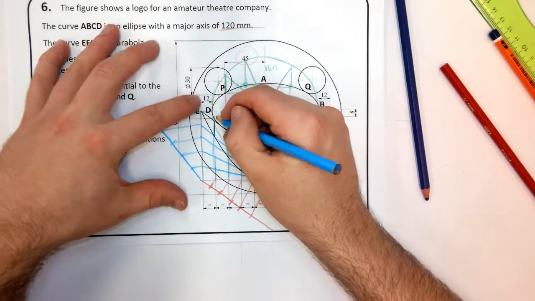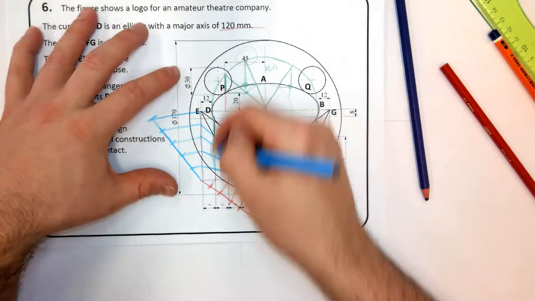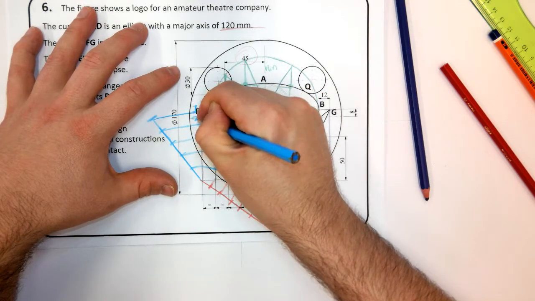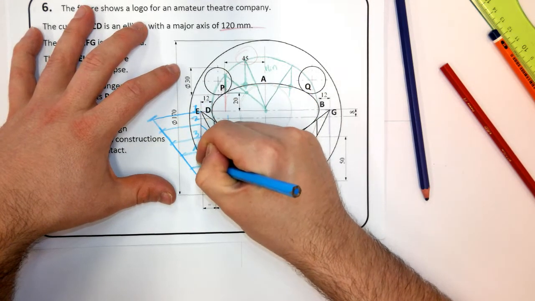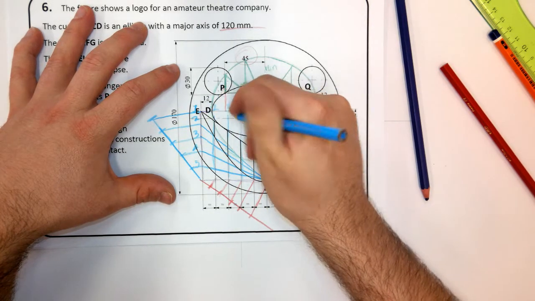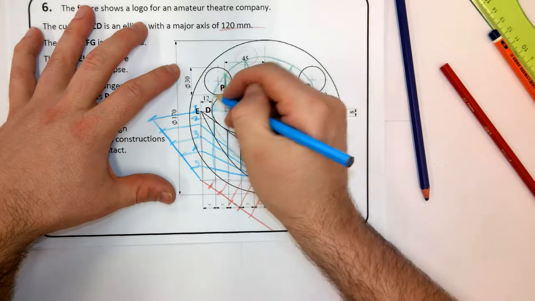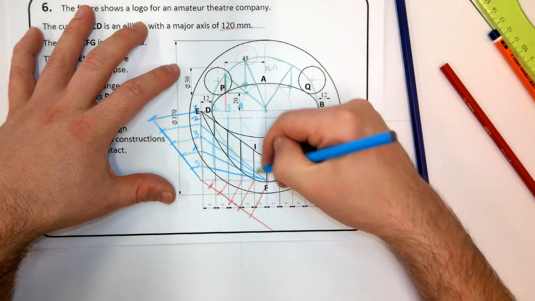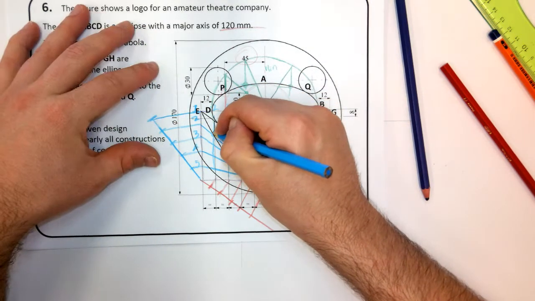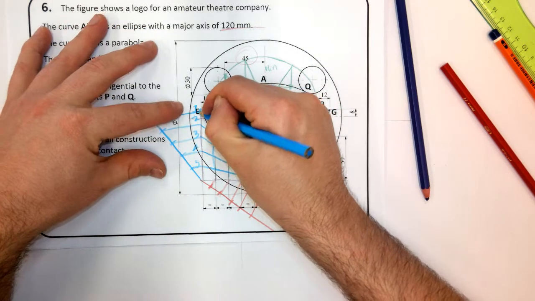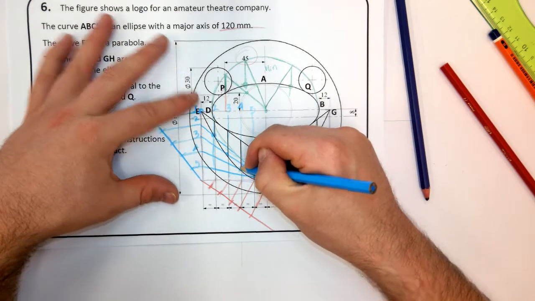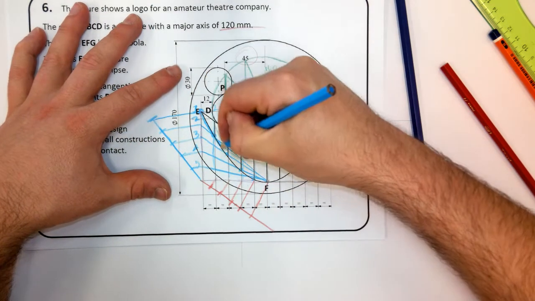Now where one touches one, so I'll label these 1, 2, 3, 4, 5. Where 2 touches 2, 1 touches 1, 3 touches 3, 4 touches 4, 5 touches 5 are points on the parabola.